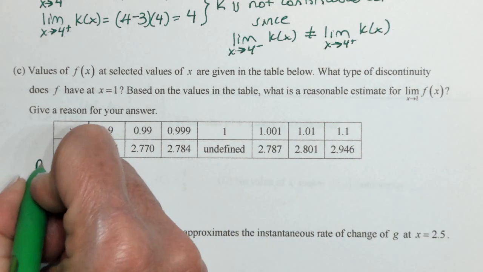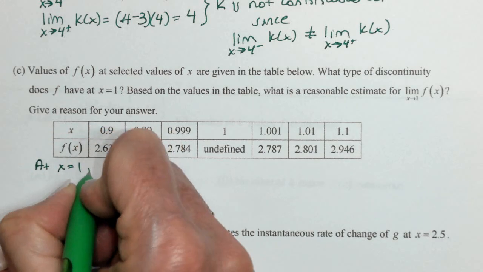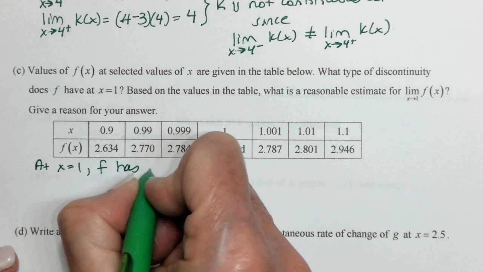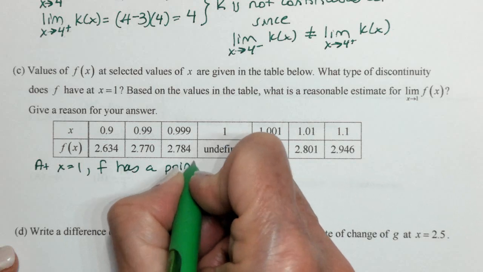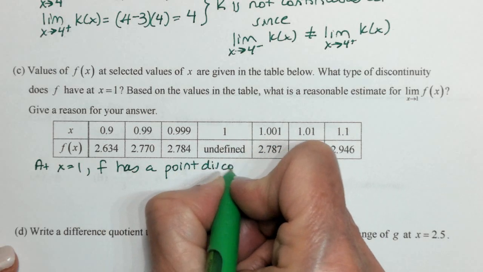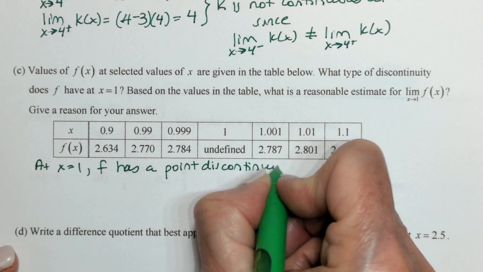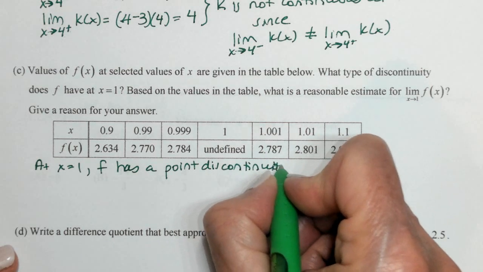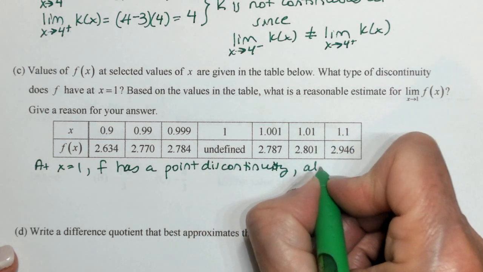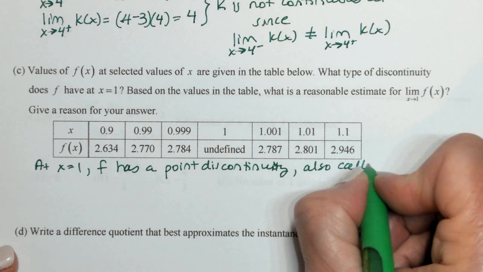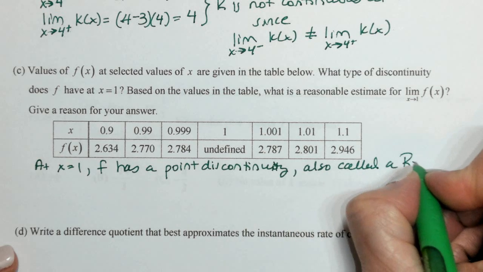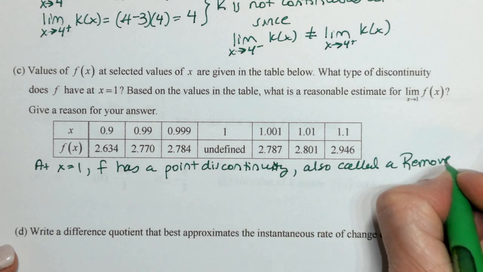So I'm going to write at x equals 1, f has a point discontinuity, also called a removable discontinuity.